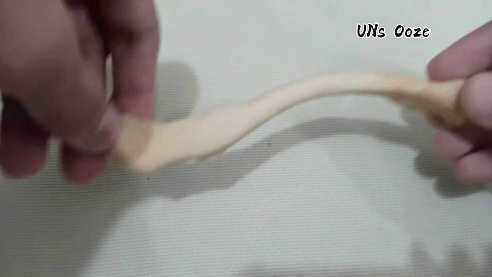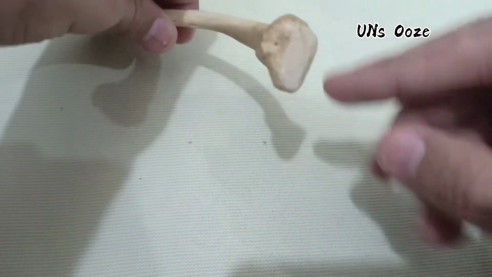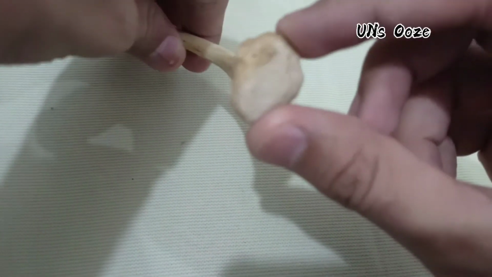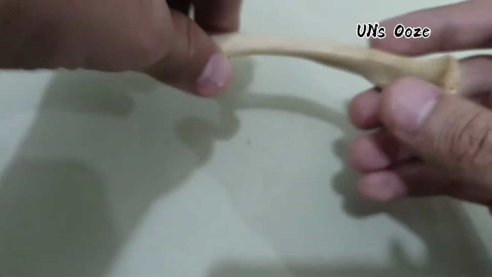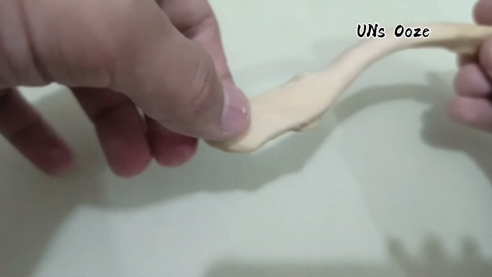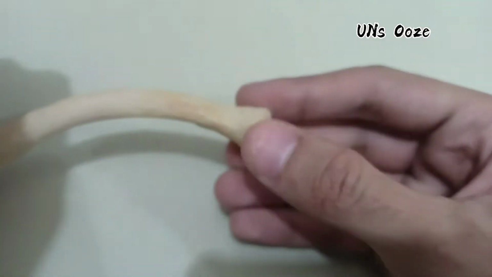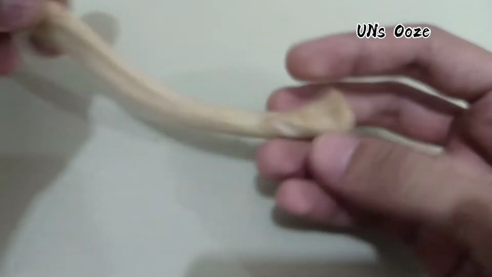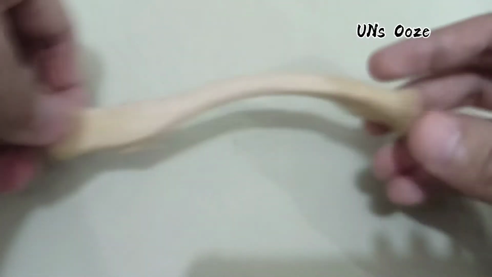So here is the clavicle bone I have. This round, big end is known as the medial end, the medial head, and this flat end is known as the lateral end. This is the medial end. You can see it's a big rounded quadrilateral and it is flat on the other side. This end is known as the lateral end.